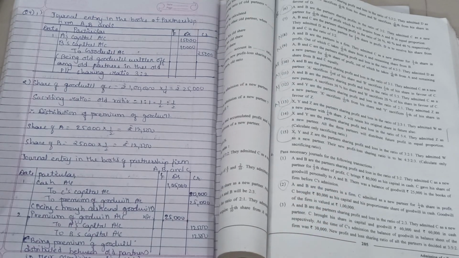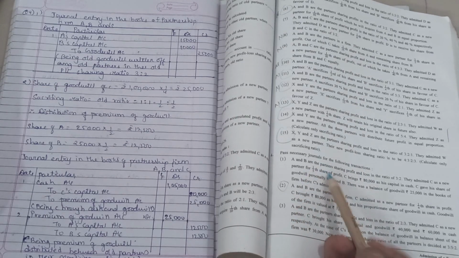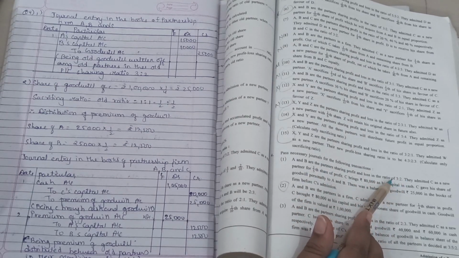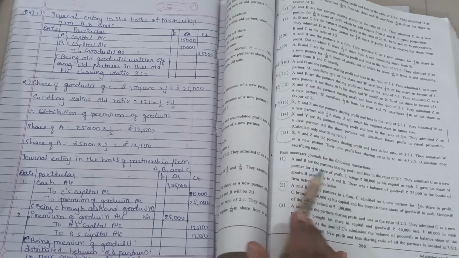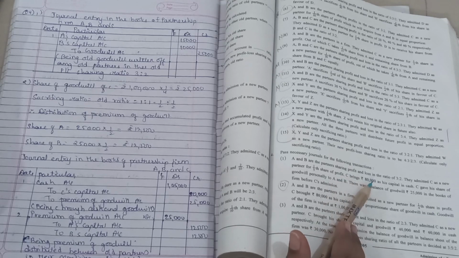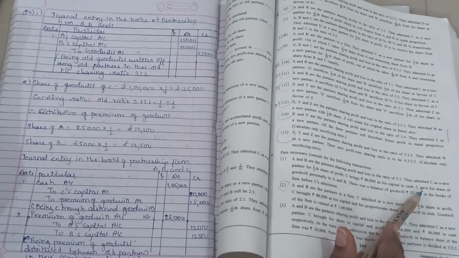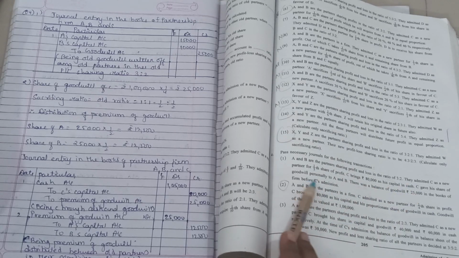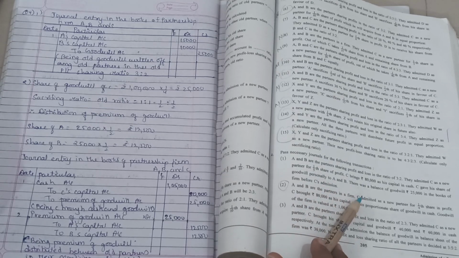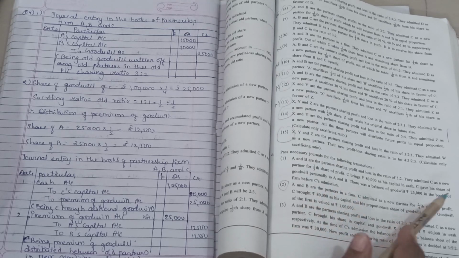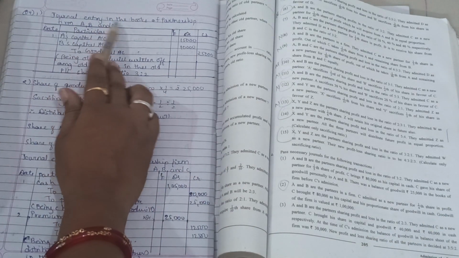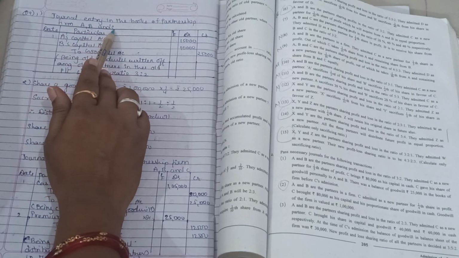Okay. In this question they have given the old profit and loss sharing ratio of A and B, and they admitted C as a new partner for the share of 1/5. Here C brings 80,000 as capital and C gave his share of goodwill personally to A and B. And before admission of C, there was a balance of 25,000 goodwill in the books of firm. Now, journal entry in the books of partnership firm A, B and C.